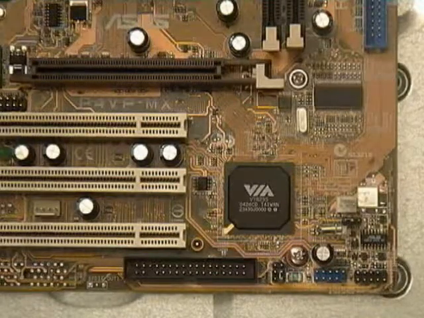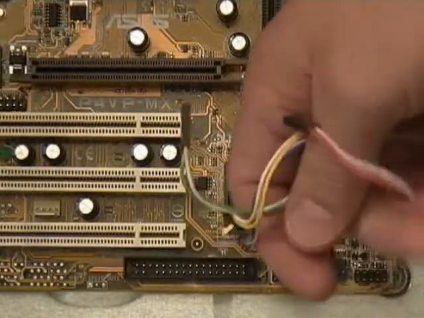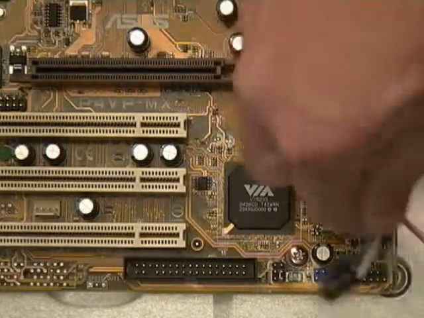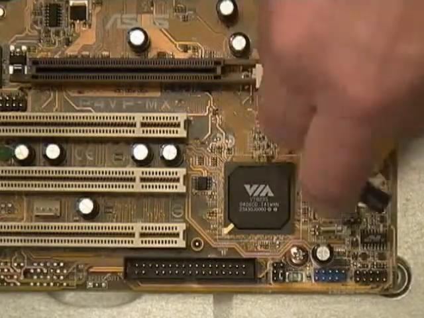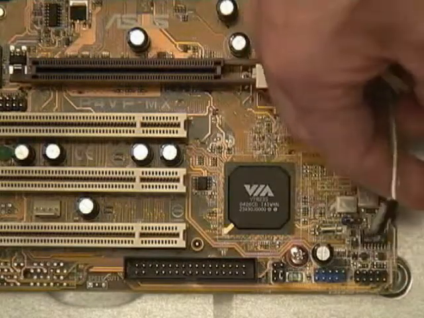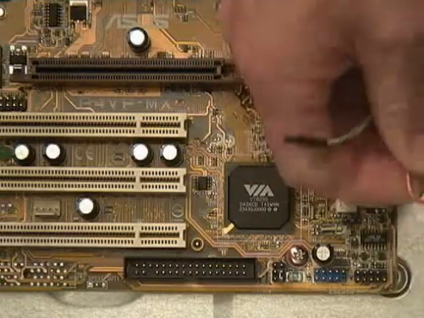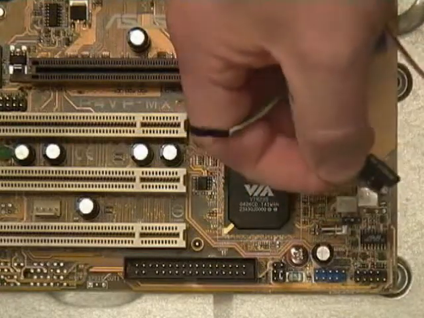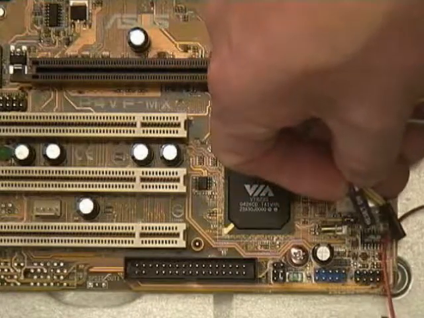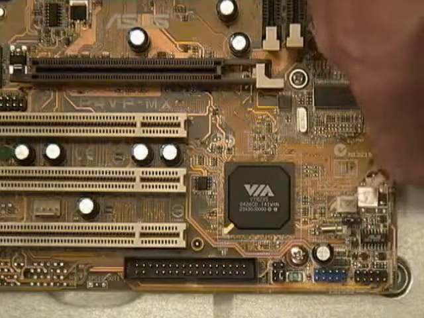Most cases will have a series of wires such as this, and notice that these are all labeled. This green and white wire plug says power LED, and this plug says hard disk drive LED, and this connector says the power switch, and this connector is the reset switch. Well, these go onto a series of these pins in order to provide that given functionality.